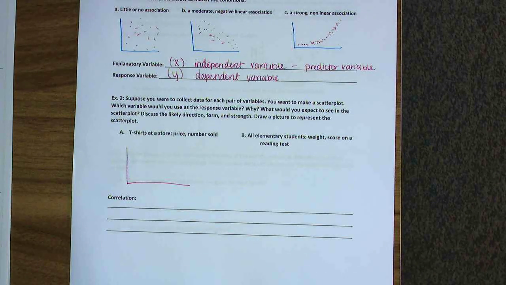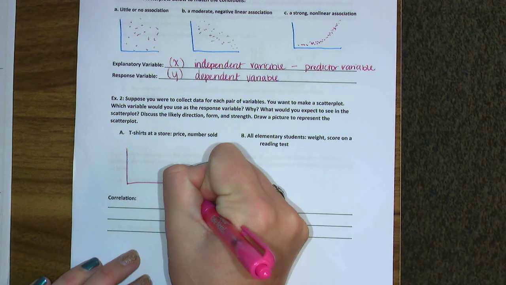I can't tell. So price is what's going to affect the number sold, right? If you go to a store and they have something that's $1, and something that's $10, you're more likely to buy the dollar item, if it's more or less the exact same thing. So the price is affecting the number sold, so price goes on the X.